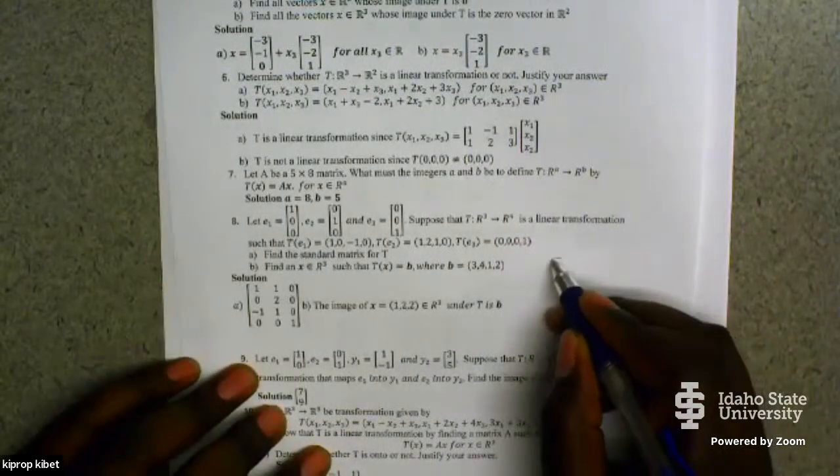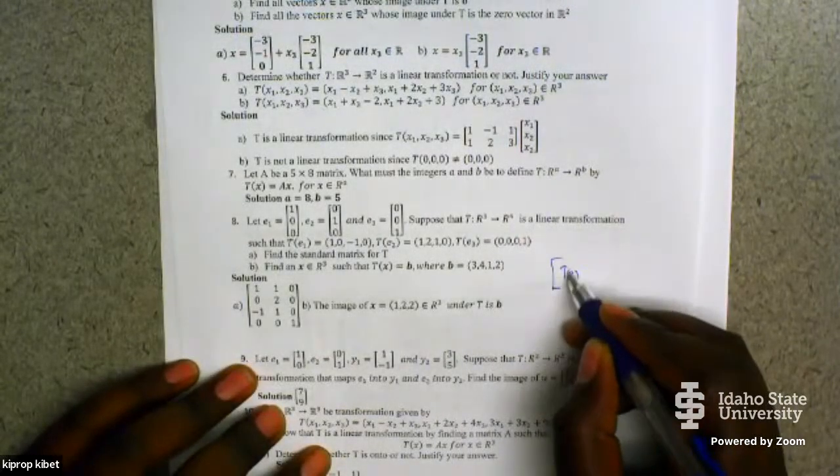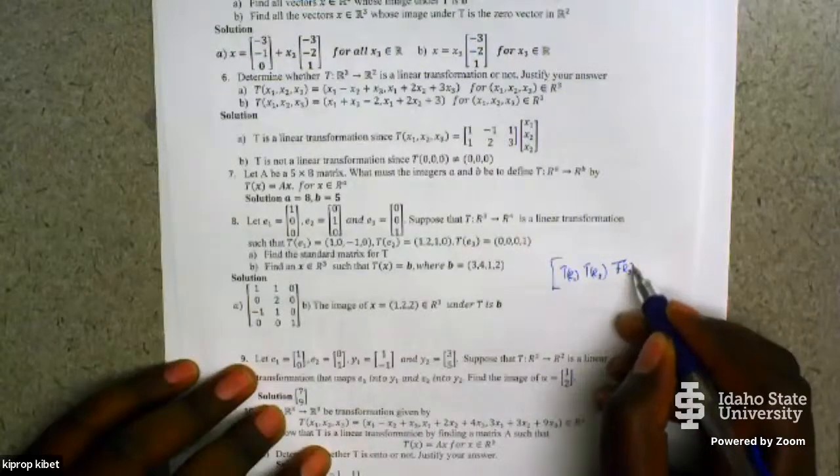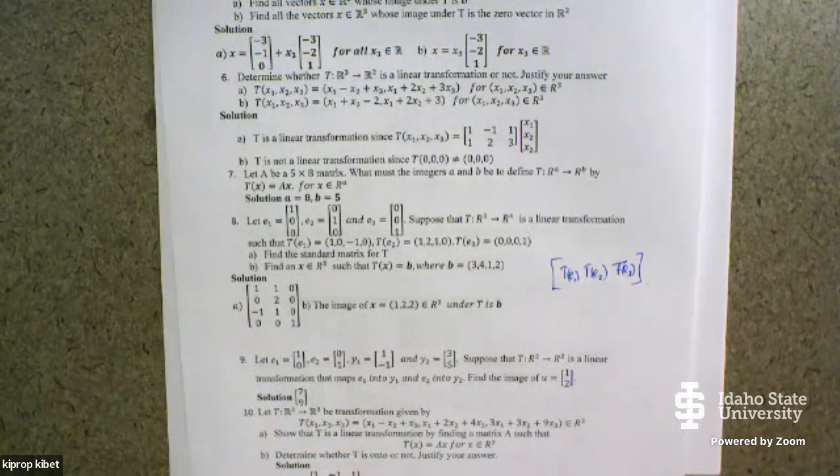Find the standard matrix. What is a standard matrix? Just bringing those together: the E1, E2, and E3. So then together, that is a standard matrix. So actually, the standard matrix is basically of this form: T(E1), T(E2), and T(E3). So that is a standard matrix.